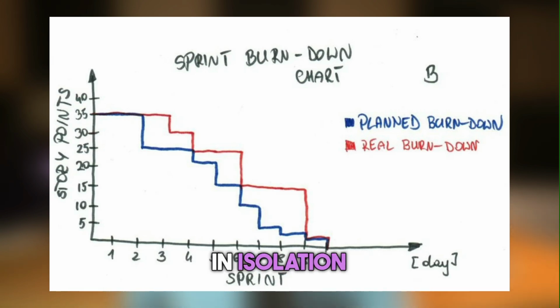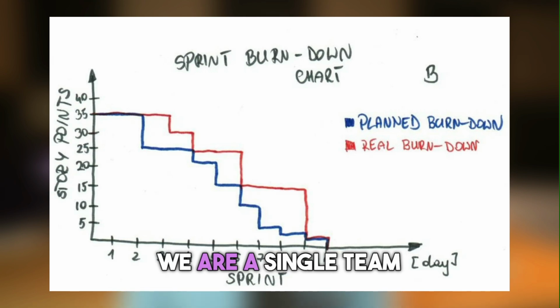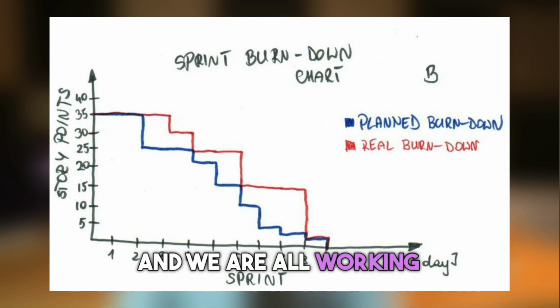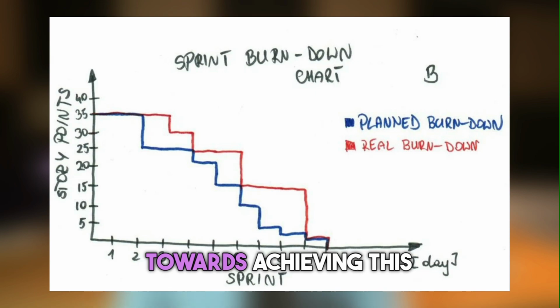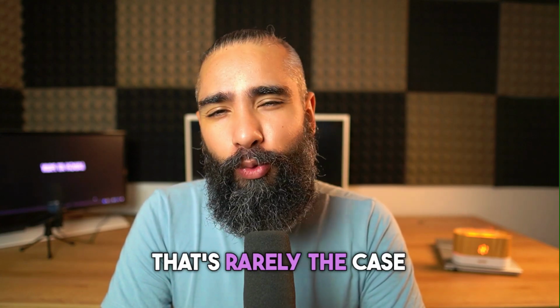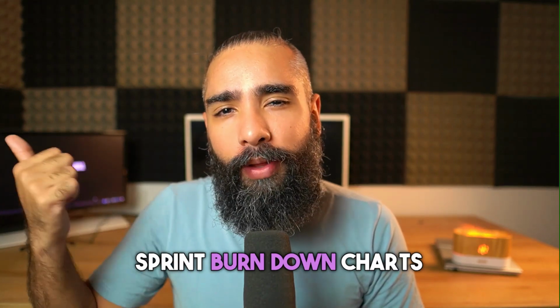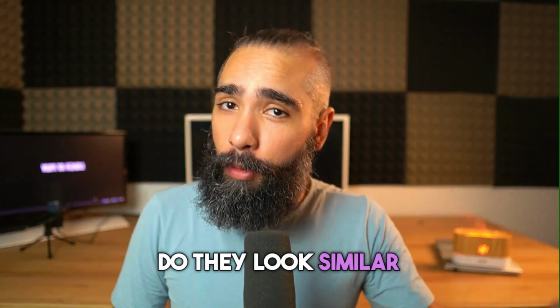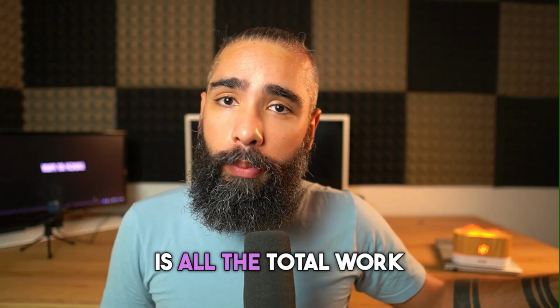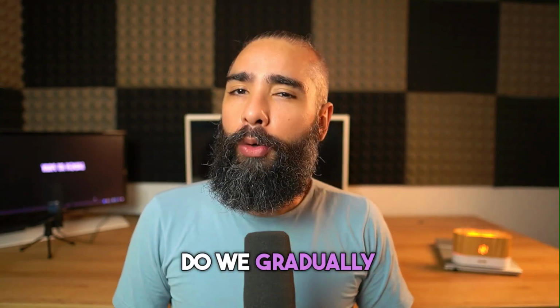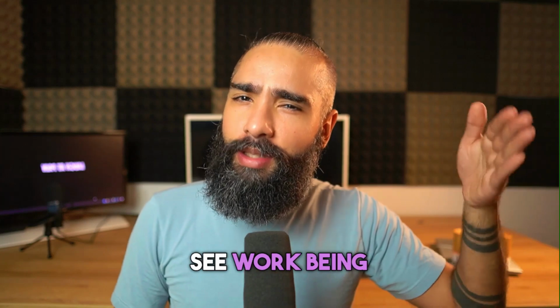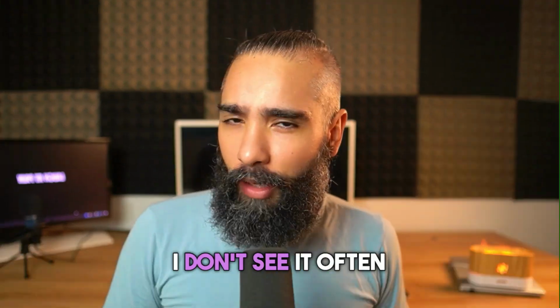People are not working in isolation. People are not working in silos. No, we are a single team with a single goal, and we are all working towards achieving this goal. But unfortunately, that's rarely the case. Just look at your recent Sprint Burndown charts. Do they look similar? Is all the total work being completed in the sprint? Do we gradually, every single day, see work being completed? I don't see it often.